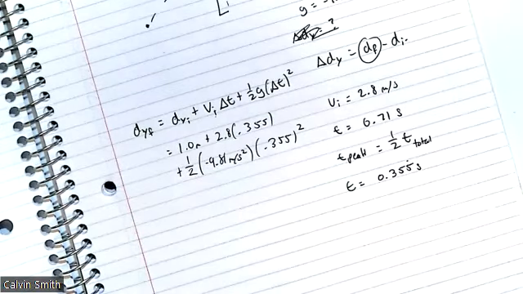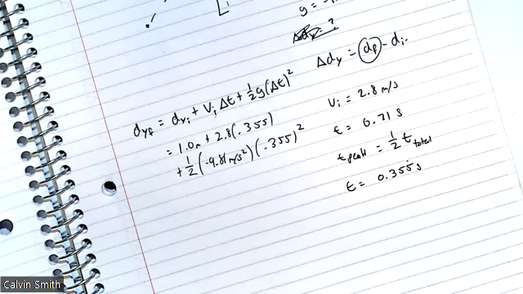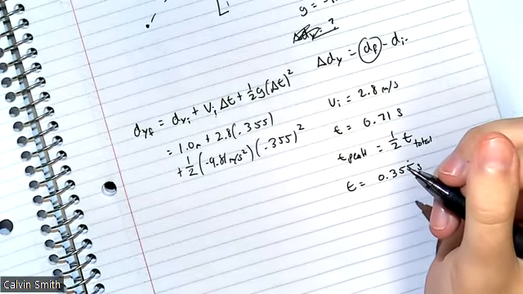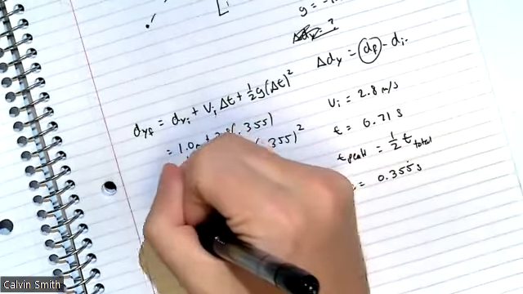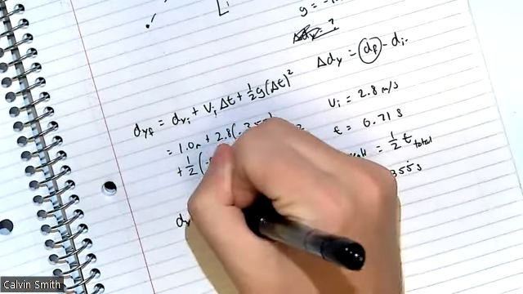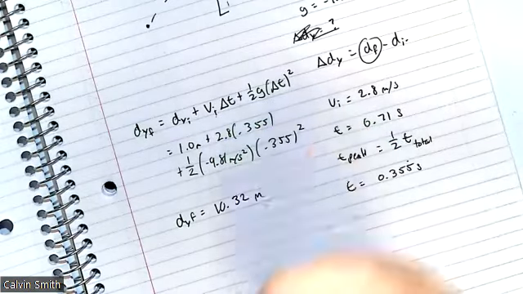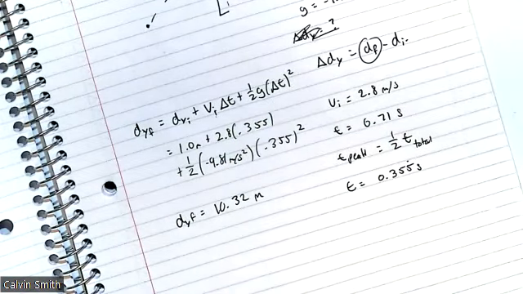So plug it into your calculator. So our d sub y final would be 10.32 meters.